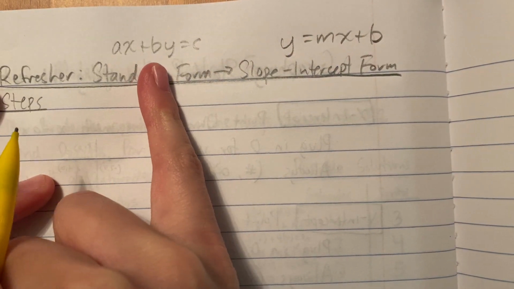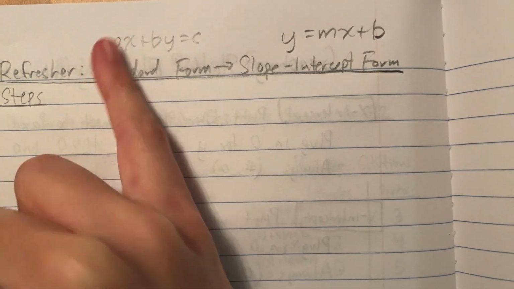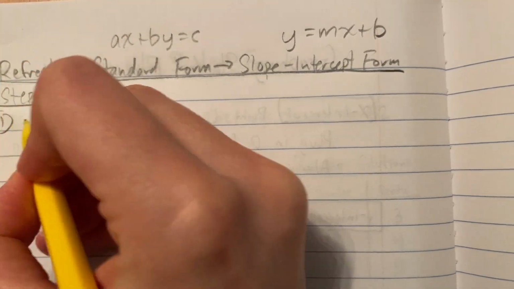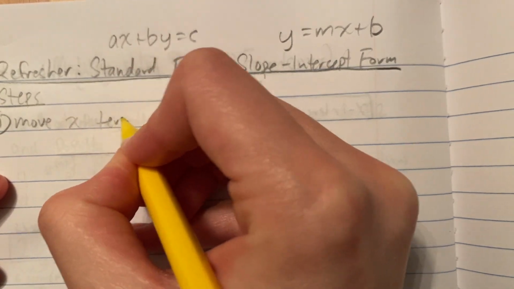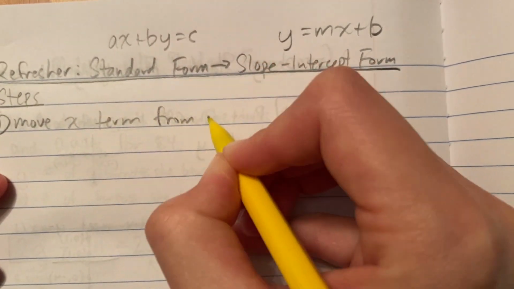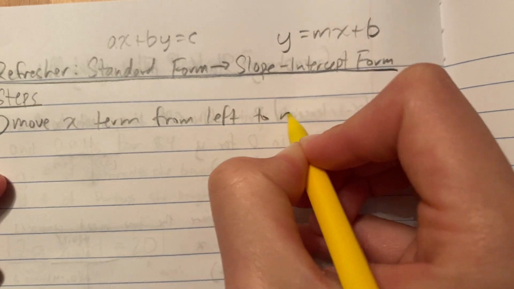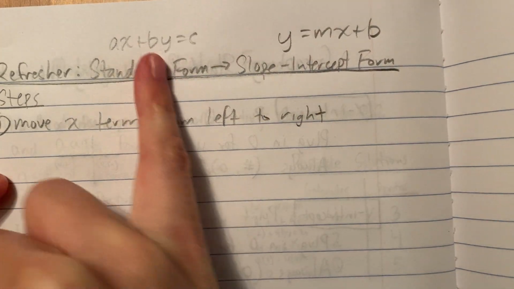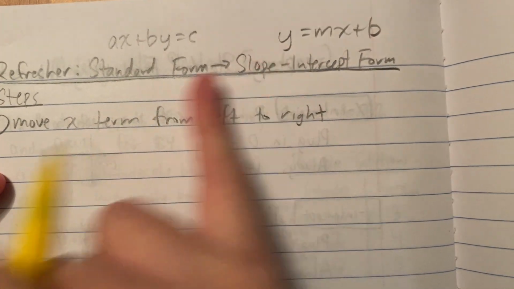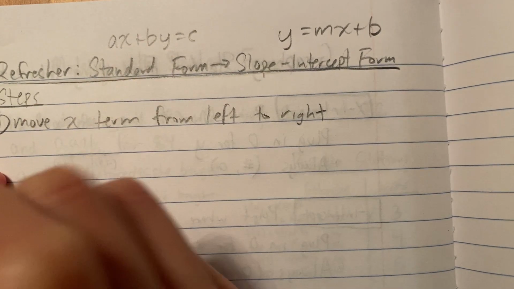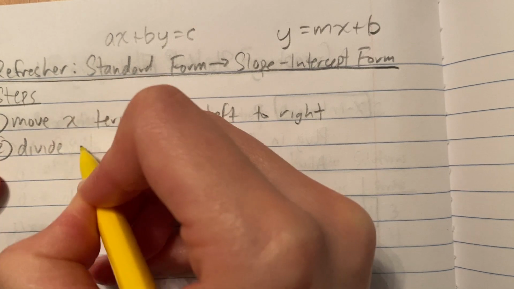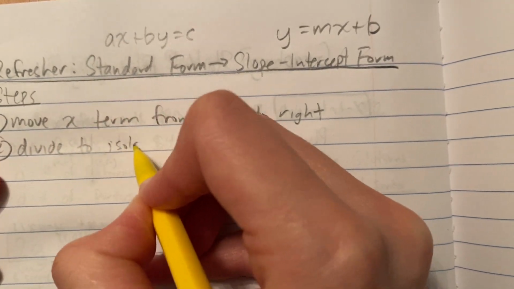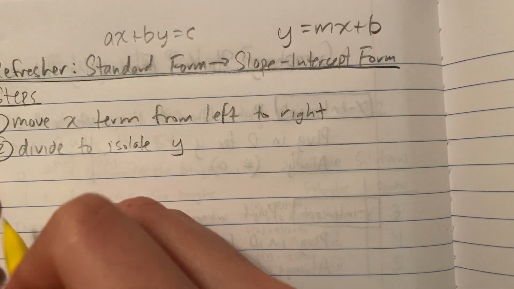Well, we have to get y by itself. So remember, the first step is we have to take this whole term with the x, and we have to move it from the left to the right. So that's going to be our first step. And then the next thing we have to do if I want to get y by itself on the left is to get rid of this number that's being multiplied by y. So we divide to isolate y, to get y by itself. Okay, so those are our two steps.